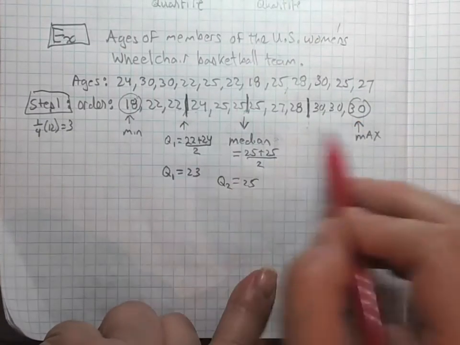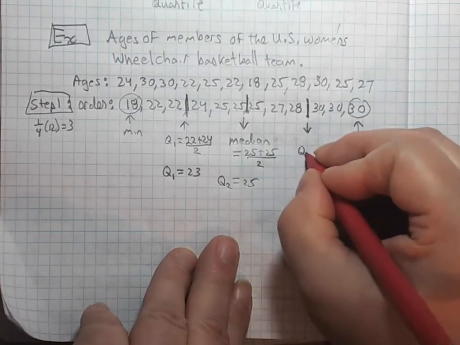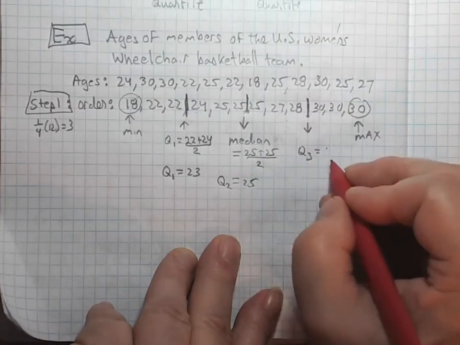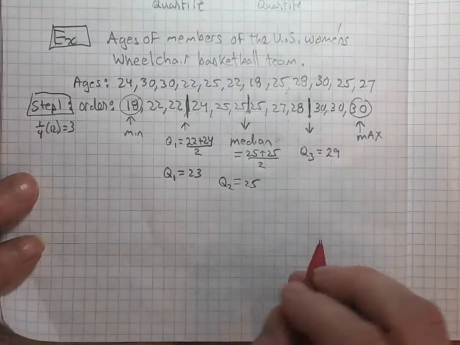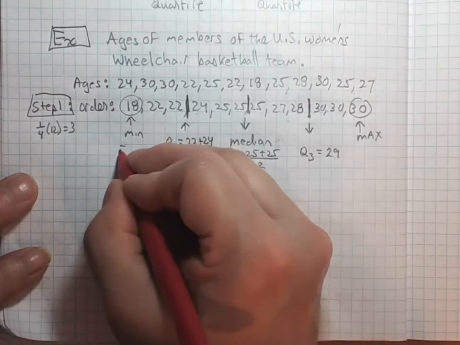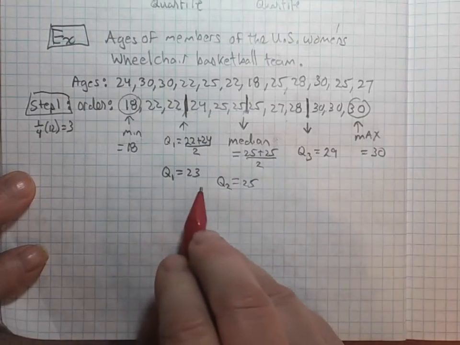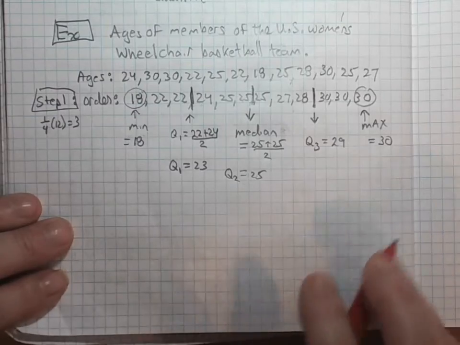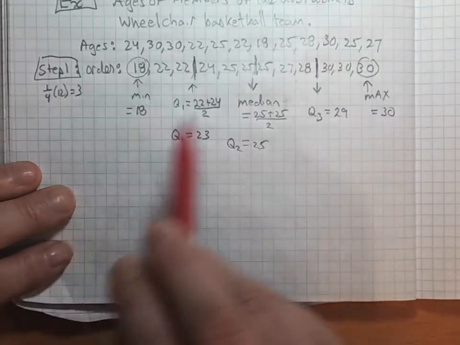And then finally, the 5th part of our survey. So remember, we've got the min, the max, we've got Q1 and Q2. So now I'm going to do Q3. I need the number between 28 and 30, which would be 29. Again, add them together, divide by 2. All right, so there's my 5-number summary. Min is 18, the max is 30, Q1 23, Q2 25, Q3 29. So now what we have to do is construct a number line so that we can place all this data and draw the box.